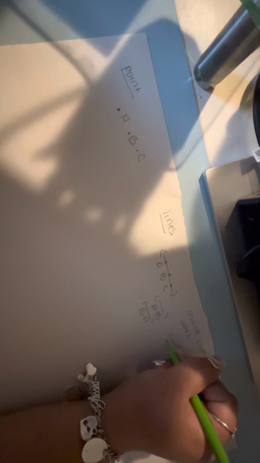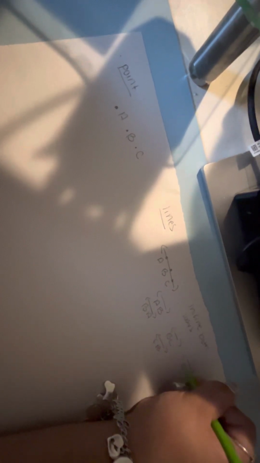So we can name this line line AB, line BA, line BC, line CB, line AC, and line CA. So there's 6 different ways that we can write this as a line.